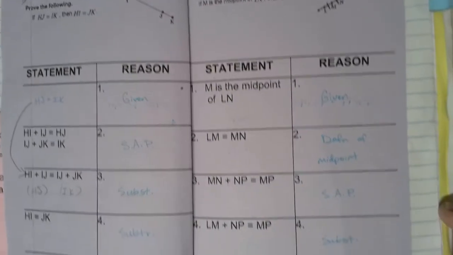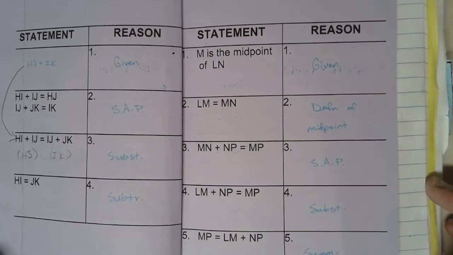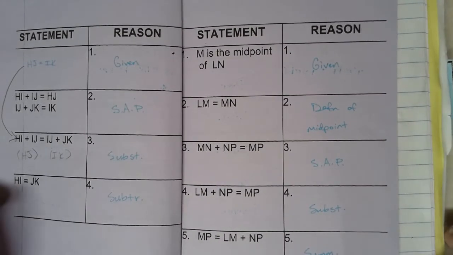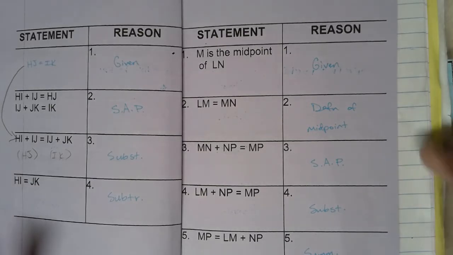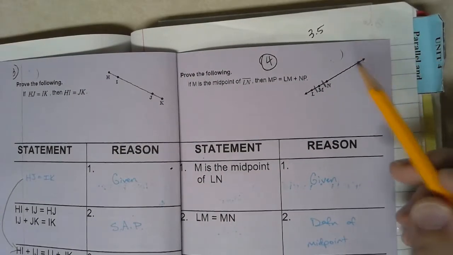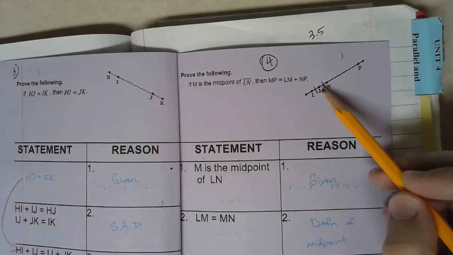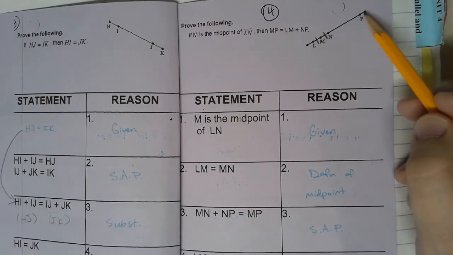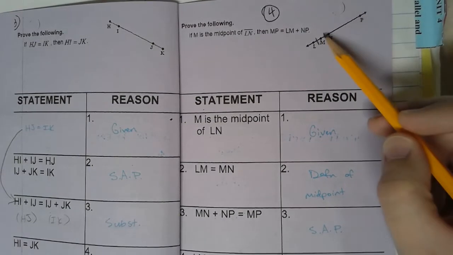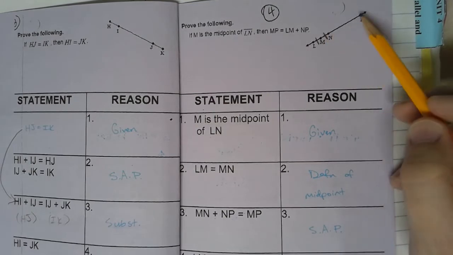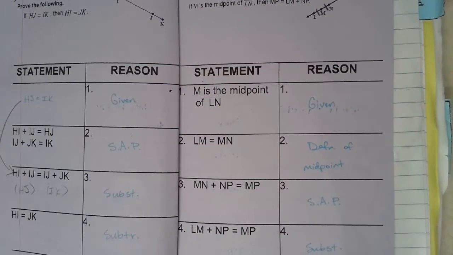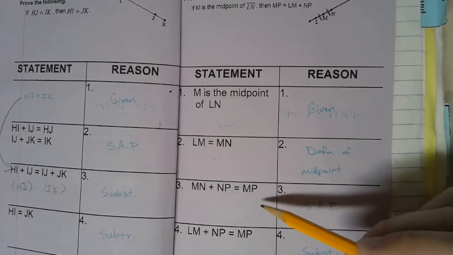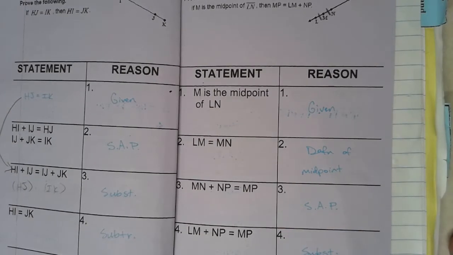Okay, so we keep on going. MN plus NP is equal to MP. So far we haven't seen NP or MP pop up, so we have to ask ourselves, how did they get those to pop up? If we look up here at our picture, we have MN right here, this little piece, and the second part says plus NP, and it's equal to MP. So we've got little piece plus little piece is equal to big piece. Well, that sounds an awful lot like the segment addition postulate. So that's how they got this third statement, by using the segment addition postulate.